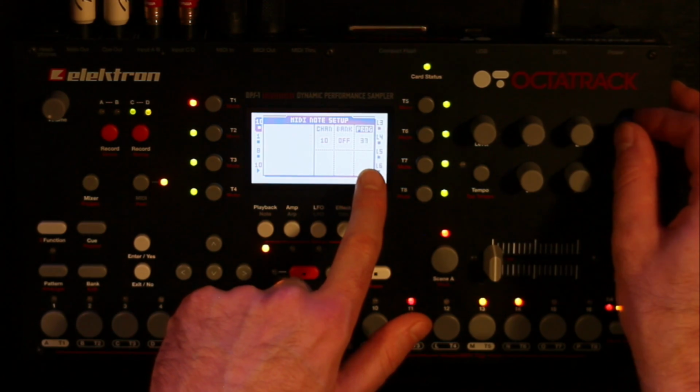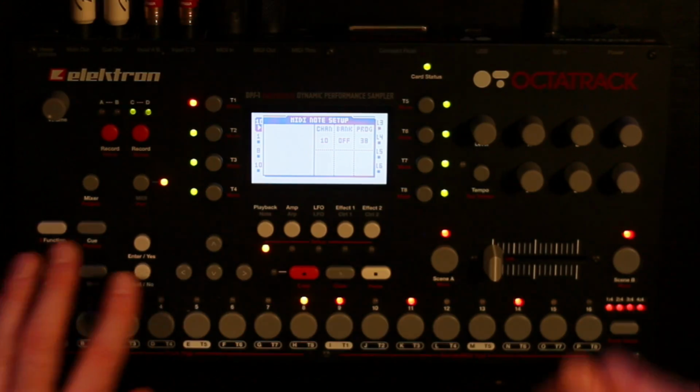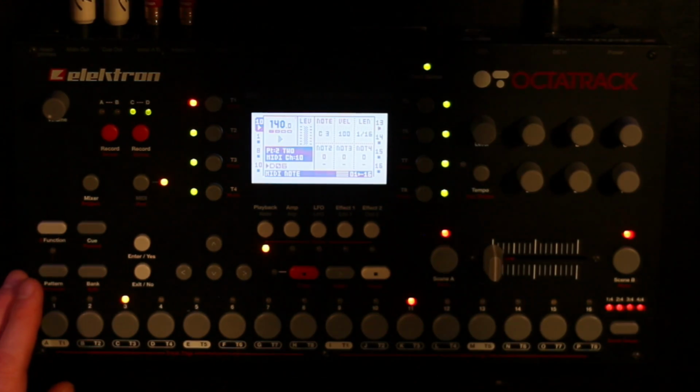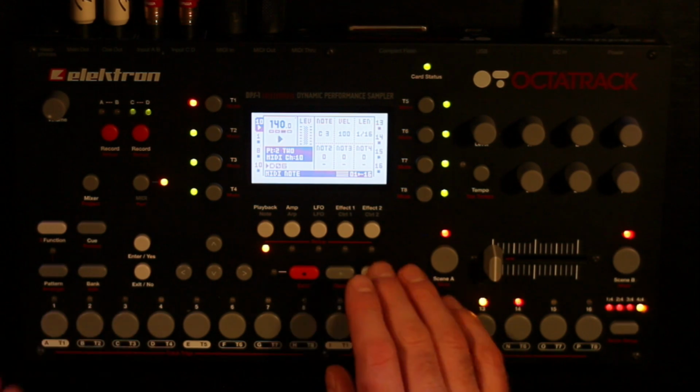Well, it doesn't, because I clicked 39, not 38. Oh, that's better. Yeah, so... Alright, so that's it. Those are the first 2 tips regarding live performance.